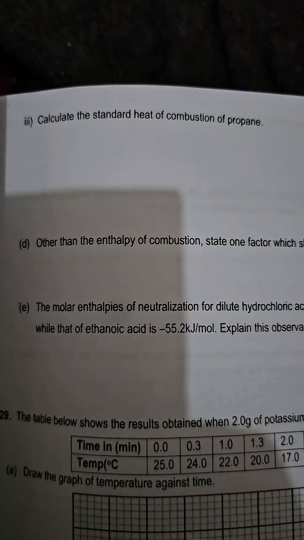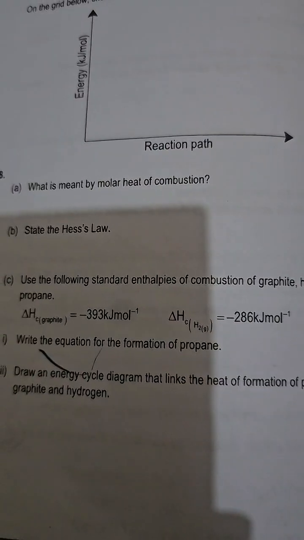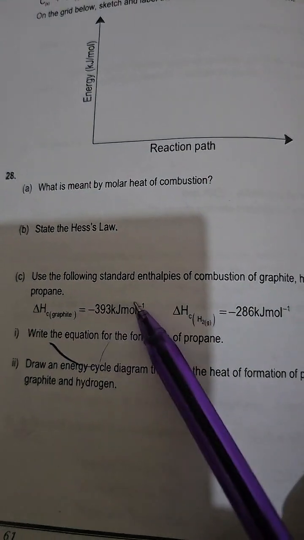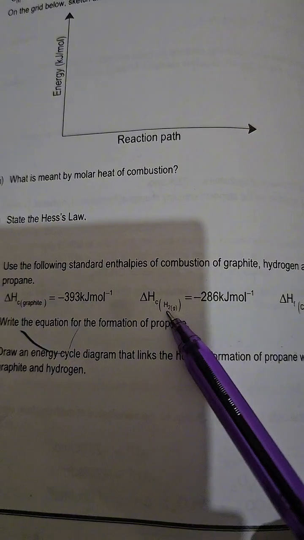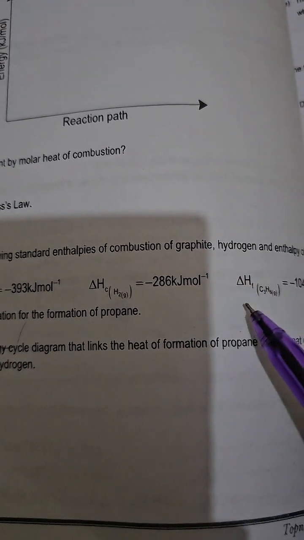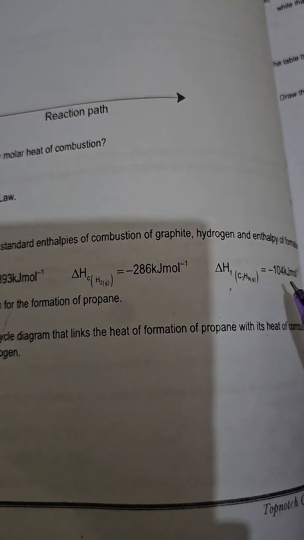The next question is, calculate the standard heat of combustion of propane. How do you get this one? We'll check the enthalpy of combustion of carbon, or what we call graphite. 1 mole is minus 393 kilojoules per mole. The enthalpy of combustion of hydrogen we have seen is minus 286 kilojoules per mole. And the enthalpy of formation of propane is minus 104 kilojoules per mole.